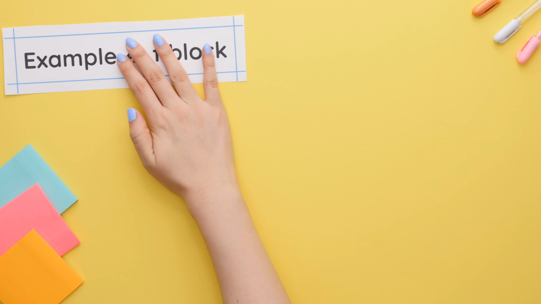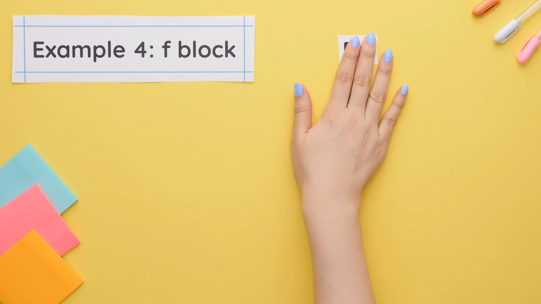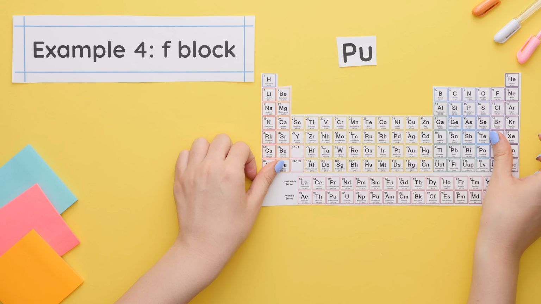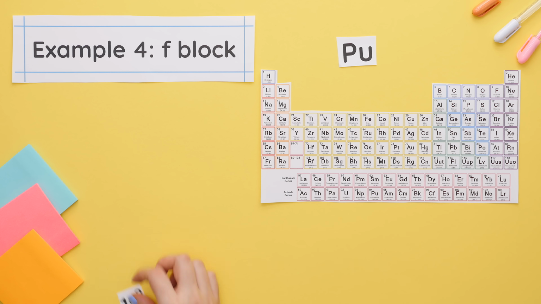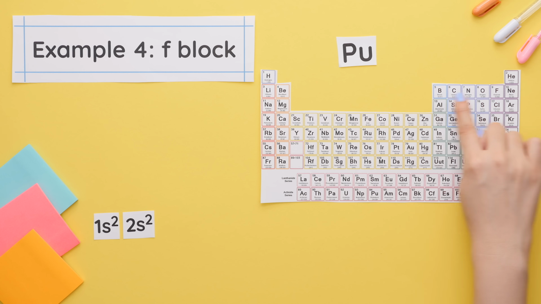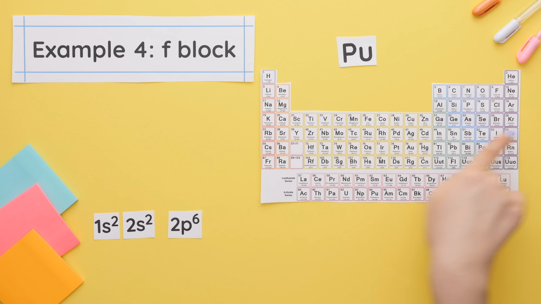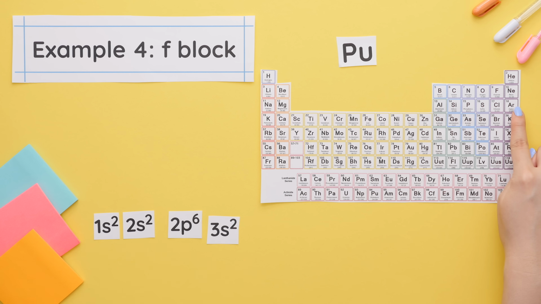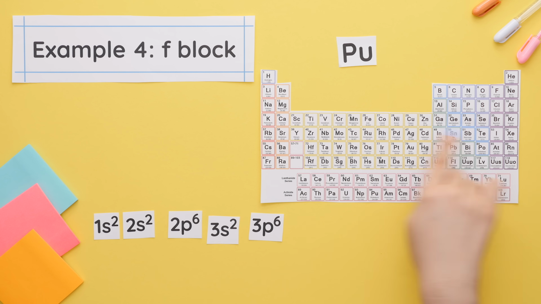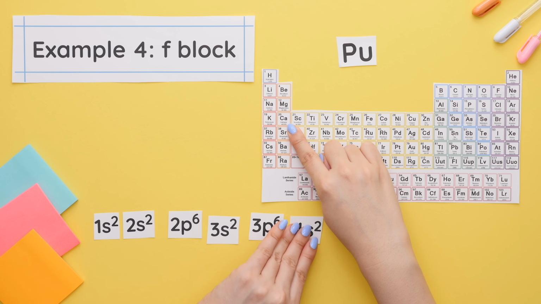Example 4, F block. We'll find the electron configuration of plutonium by starting from hydrogen and making our way to plutonium. So 1s2, 2s2, keep going straight across to 2p6, come back around to the 3s2, straight across to 3p6, come around to the fourth row to 4s2.